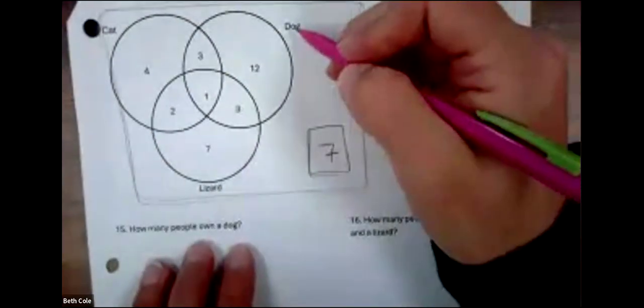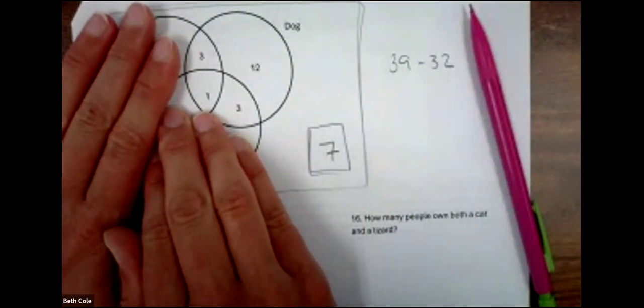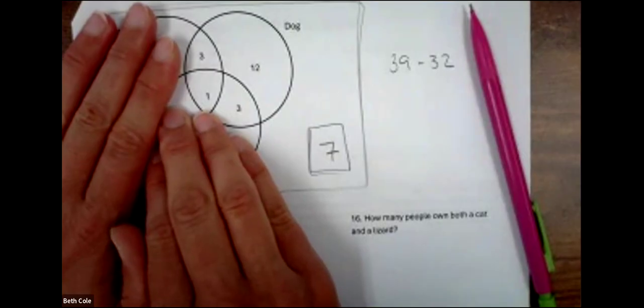I don't have a better explanation for Venn diagrams than, hey, look, right? So you're just going to have to watch me point to it. How many people own a dog? Do you see how this is the dog circle? Look, I'm going to cover up everything else. How can we get the answer? Add up everything in the dog circle. So 12 plus 3 plus 1 plus 3. What is that, 19? Okay, perfect.